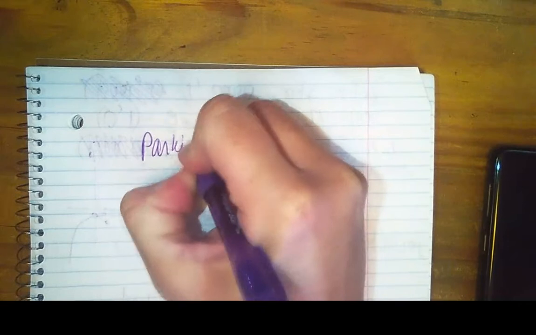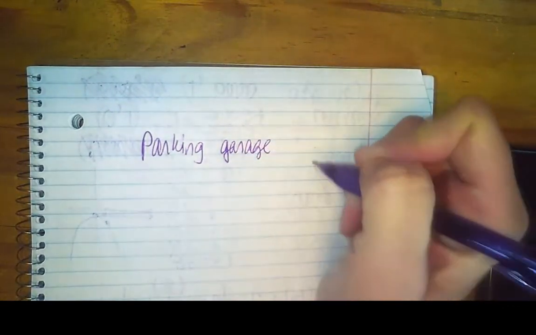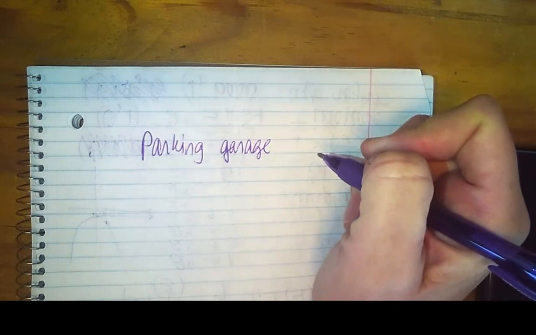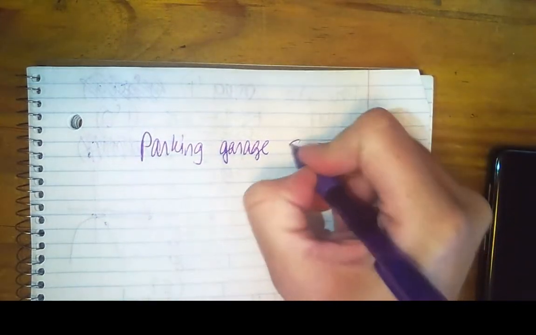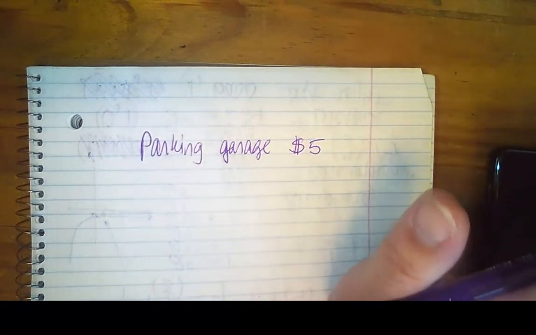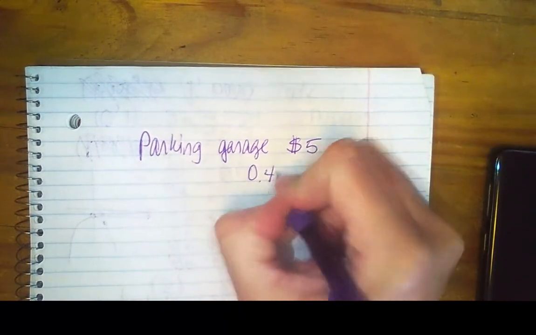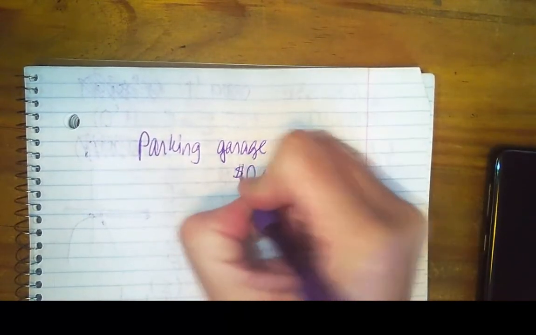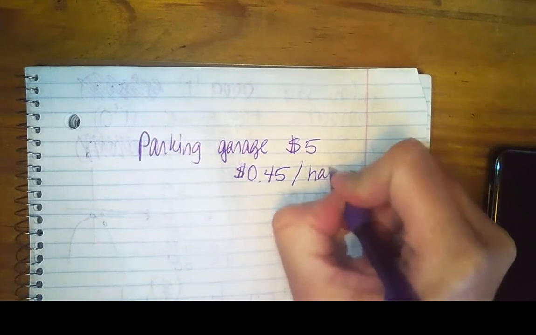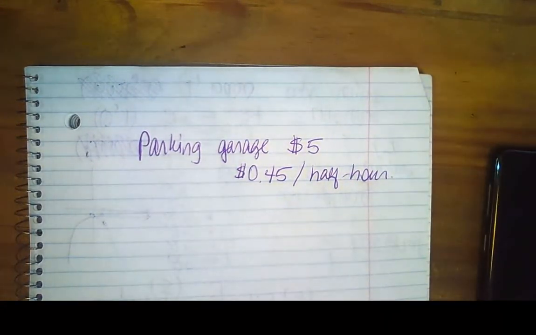So a parking garage, okay, and it charges $5, okay? So I know beyond the shadow of a doubt, I'm going to have to pay $5, okay? And then I have to pay an additional 45 cents every half hour. Every half hour I have to pay 45 more cents.